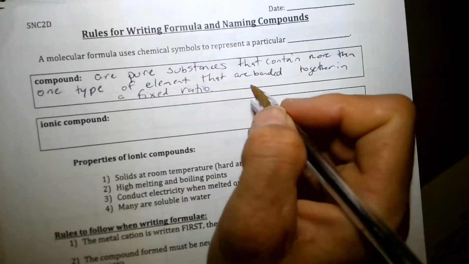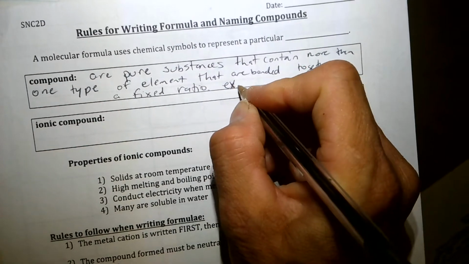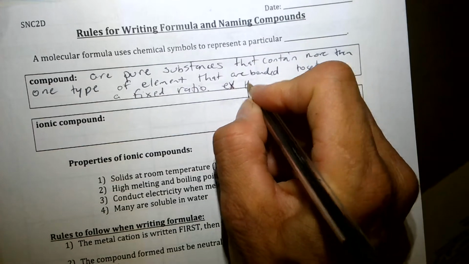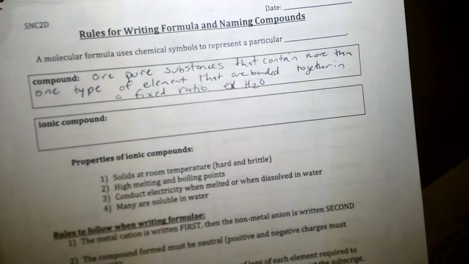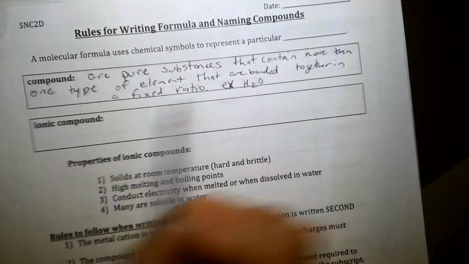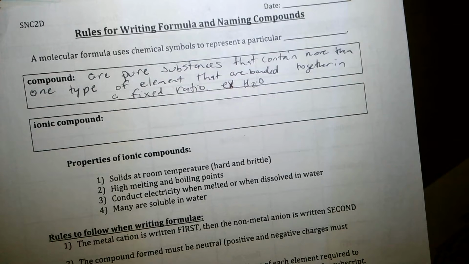For an example, even though this is not an ionic compound, I'll do water because it's one that you recognize. It's a fixed ratio, 2 hydrogen for every oxygen. This is not an ionic compound, but it is a type of compound. So, ionic compounds.